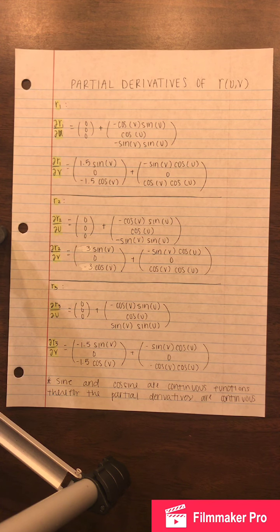So I've calculated the partial derivatives of each piece of the piecewise function, and we found that they are continuous. This is because the sine and cosine functions are continuous by themselves, so when multiplied, added, or subtracted from each other, you're still left with another continuous function, making all of these partial derivatives continuous. So now we can check their cross products.